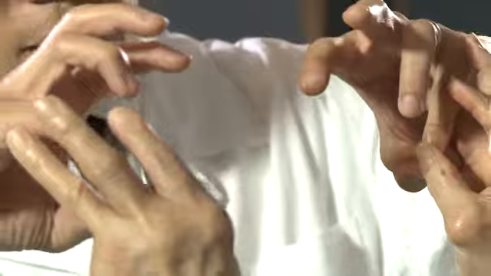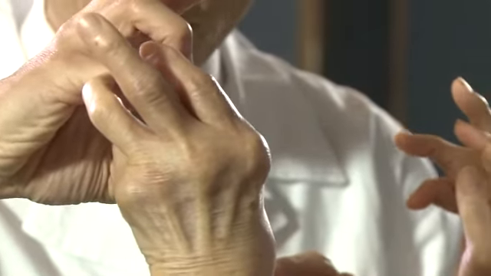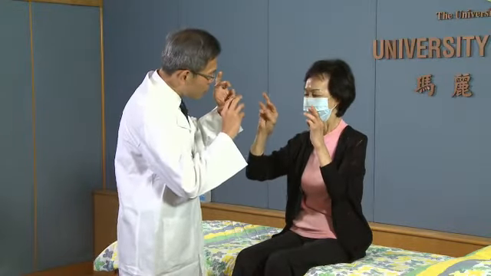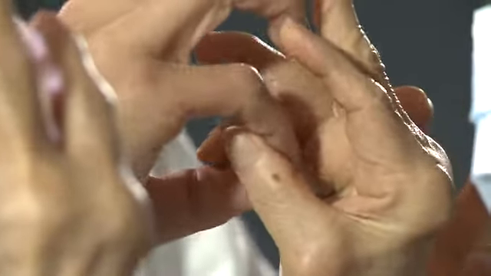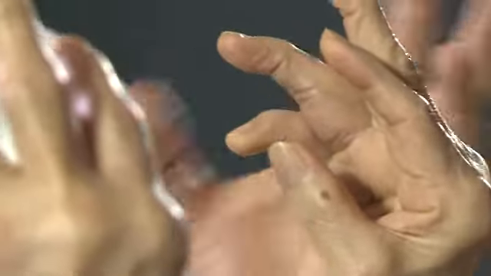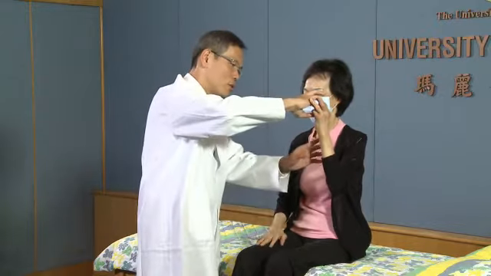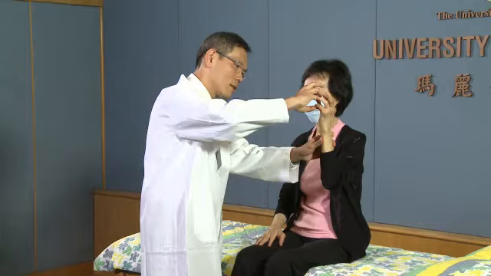She has some difficulty with the right side, but on the left side it is weaker than mine. So she has difficulty opposing the thumb and the pinky on the right side. So we won't be able to test this. And she is able to oppose the thumb and the pinky on the left side and with a poorer grip.